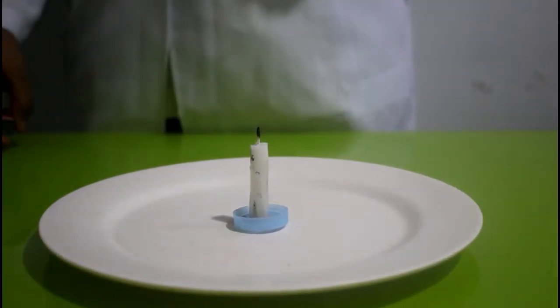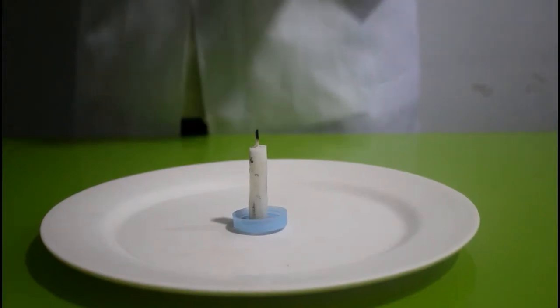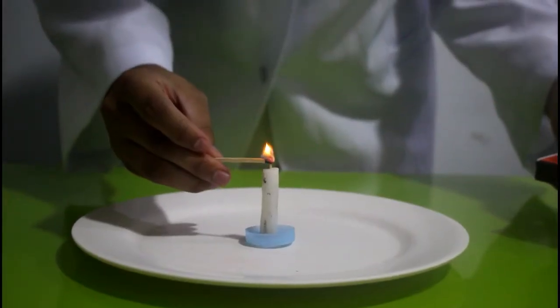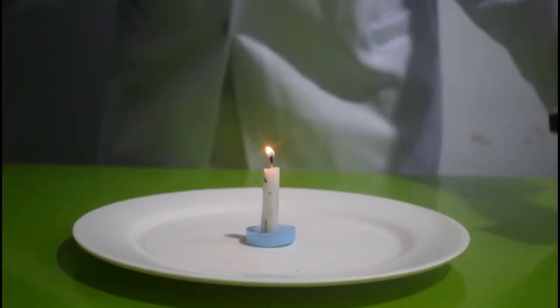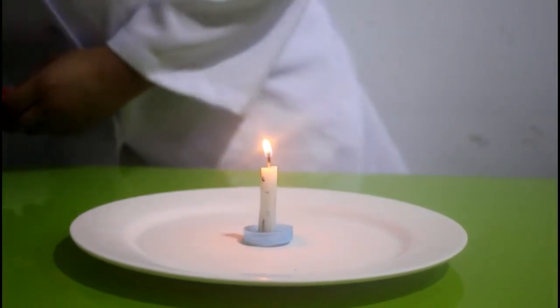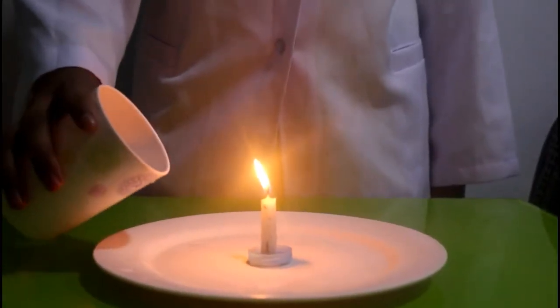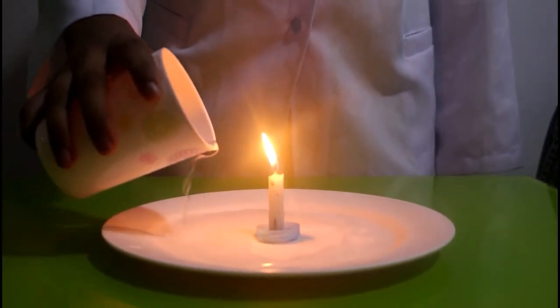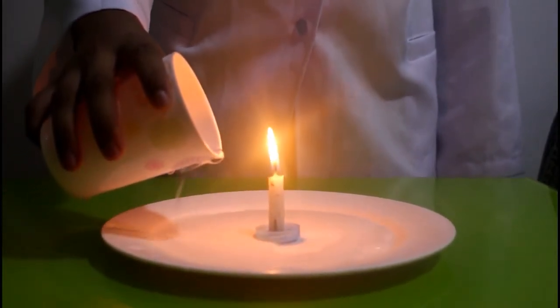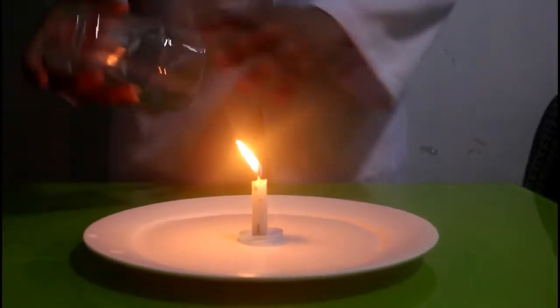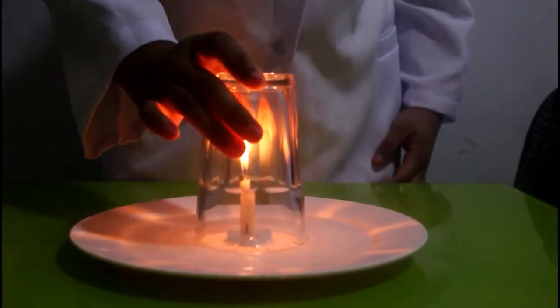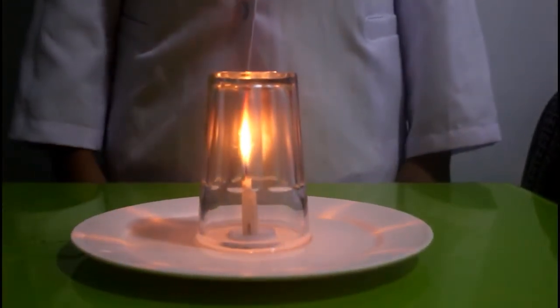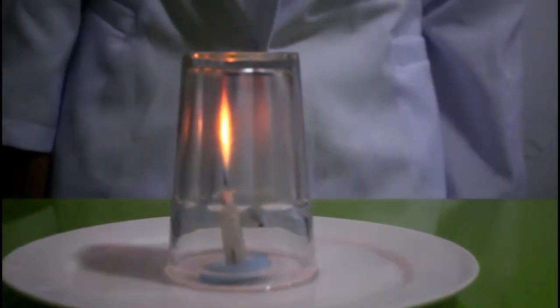Set the candle at the center of the plate. Use a bottle cap as base to support the candle. Light the candle with a lighter or a match. Then, carefully pour water on the plate until the whole base of it is with water, enough to reach the candle at 1 centimeter or more. After which, place a glass over the candle and observe what happens. What happens to the candle and the water level?